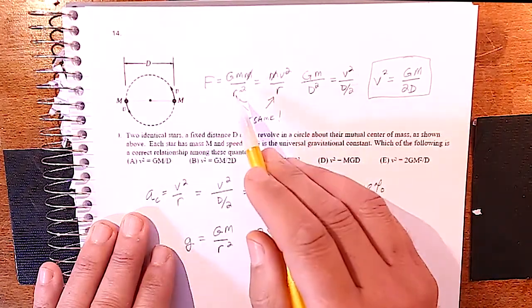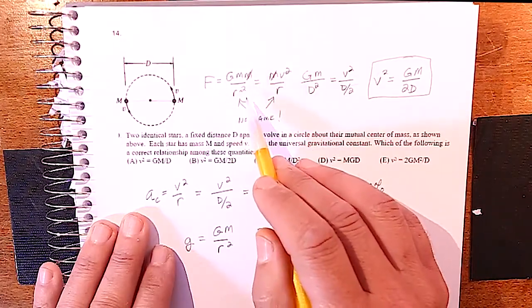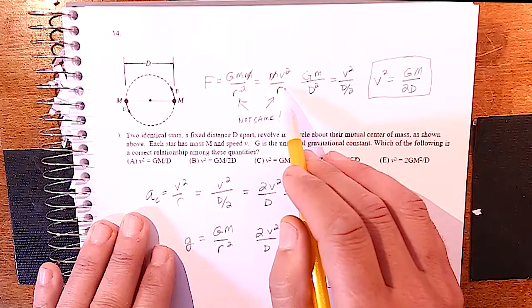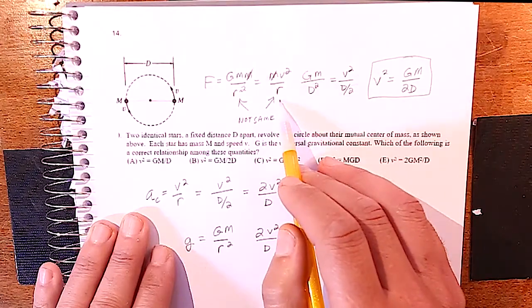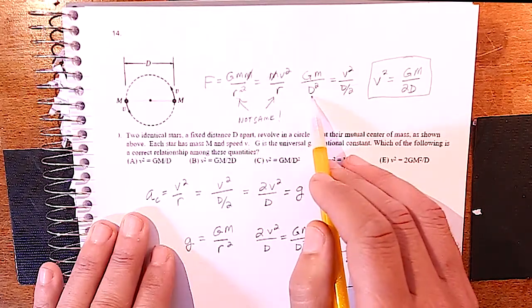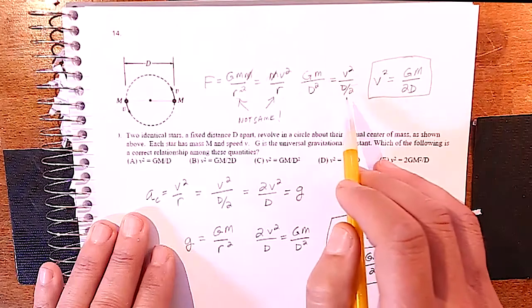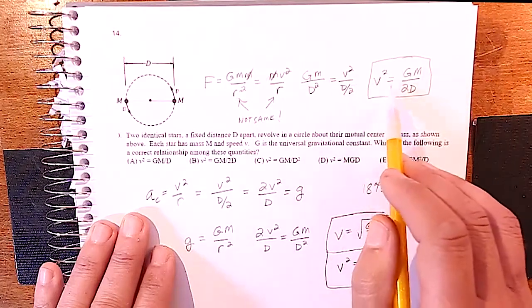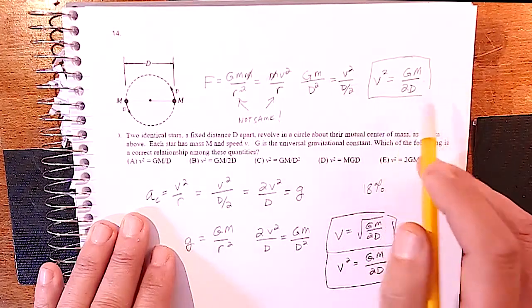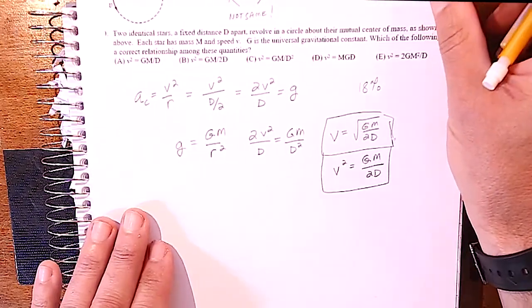So the easiest way to do this is just set the Fg equals G m1 m2 over r squared equal to Fc equals mv squared over r. And then that distance is d, and v squared over r, that's our ac, so that r is d over 2, and that gives us our answer with that 2 in there. So that's an easy one to make a mistake on.